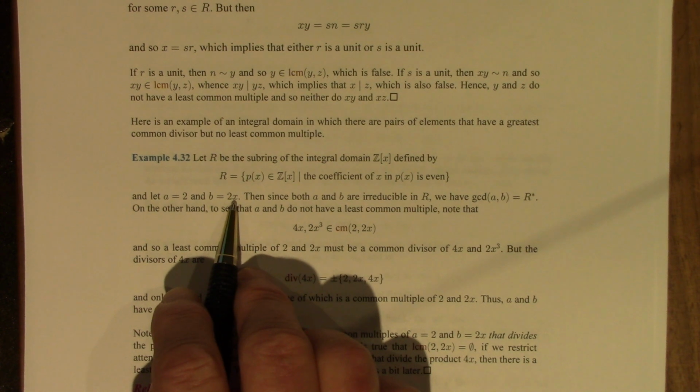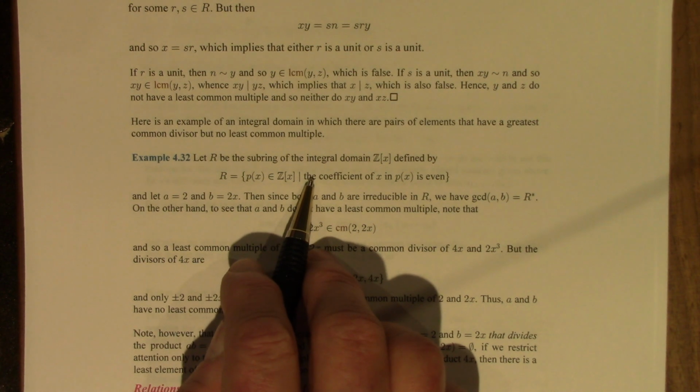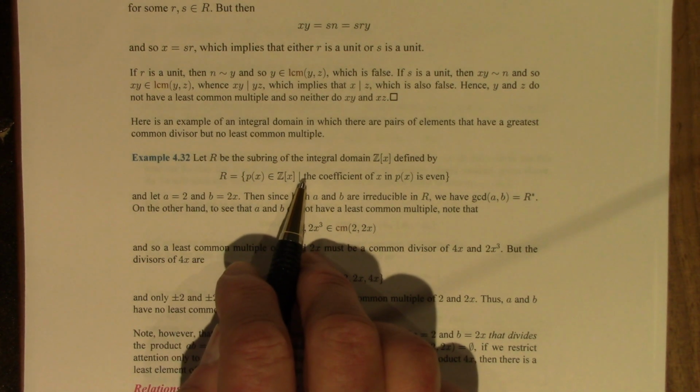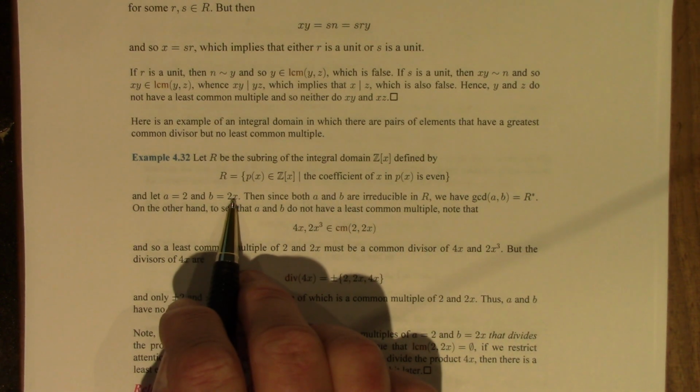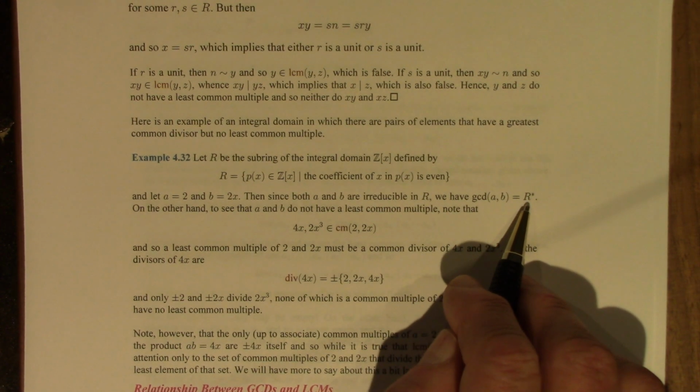These are irreducible. Be careful here. You have to stick carefully to the definition. 2x is not 2 times x, because x does not belong to R. Its coefficient of x is not even. So this is in fact irreducible in R. So the GCD of A and B is a set of units.